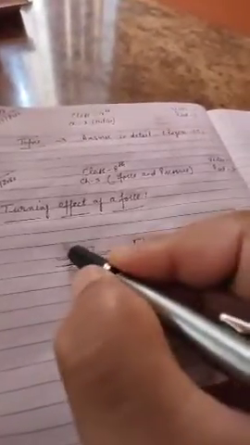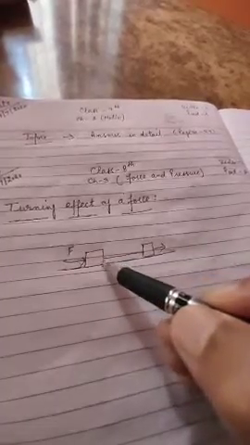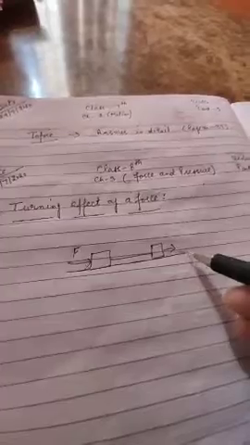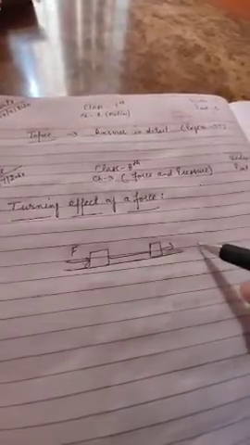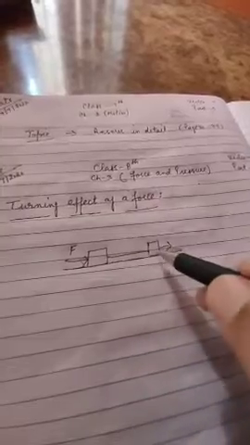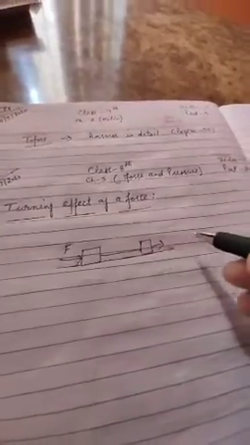Point is clear? Now, it means that when the force is applied on the body, it can bring a linear motion in it. Linear means straight line, one-dimensional motion. The body moves in the direction of the force applied. So this motion is known as linear motion.